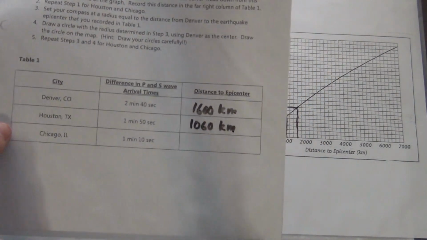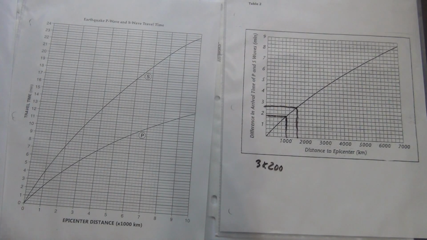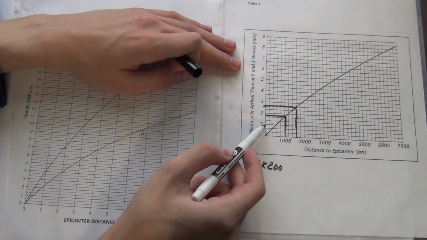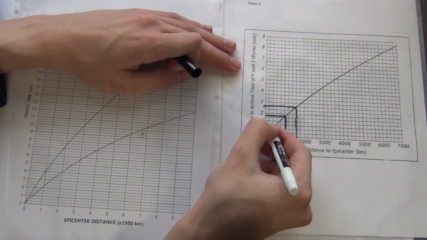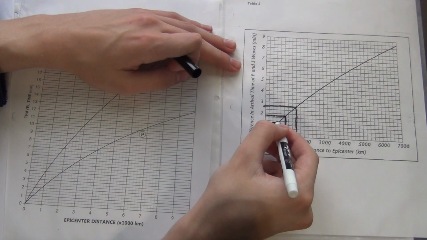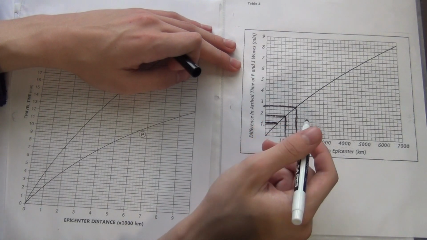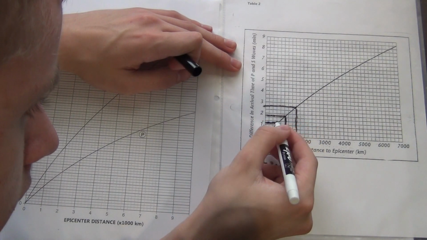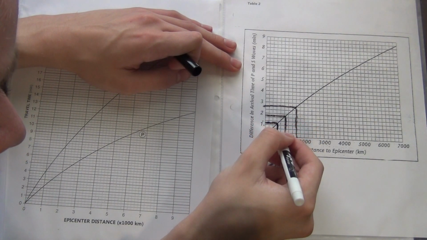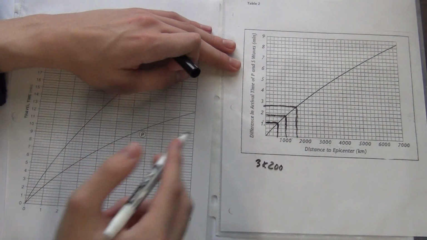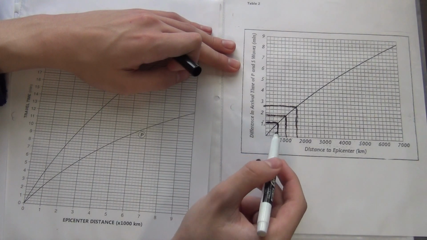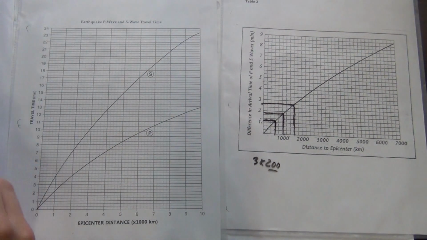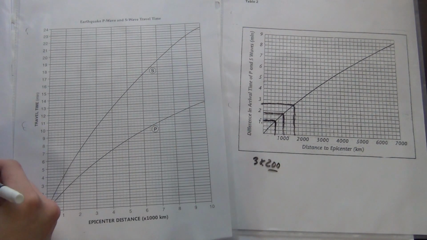Last one is going to be Chicago, Illinois, and we see that's 1 minute 10 seconds. So it's going to be right between, so this is 1 minute, this is 1 minute 20, so it's going to be right in between at 1 minute and 10 seconds. Go over to our graph and drop straight down. That actually looks to be somewhat around there. Okay, so each of those, like I said, was 200 kilometers. That's 2 for 600 kilometers, about, give or take.